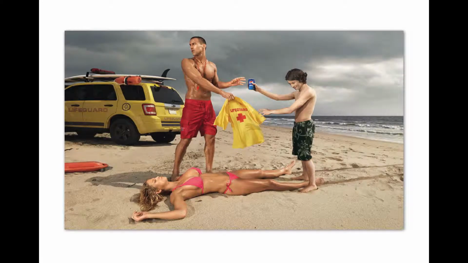I love this one because it doesn't have a single word on it other than the lifeguard on the shirt and the Pepsi can, but it tells a story. A certain amount of time has transpired in a single image, where you can understand everything that's happened. So an image in itself can do almost all the work of the ad, without having to place any text anywhere.